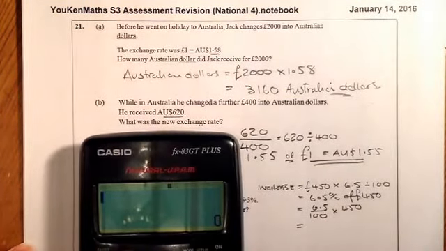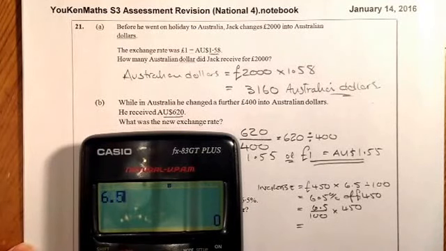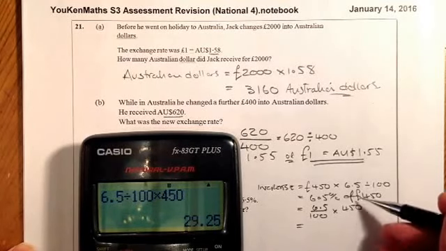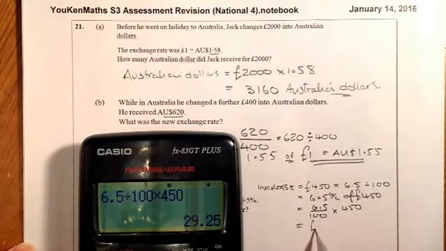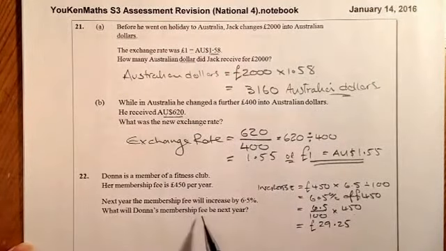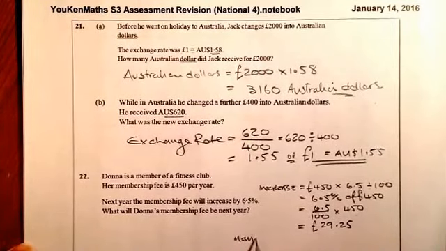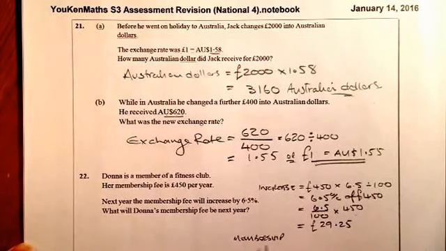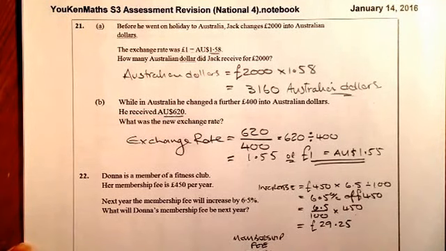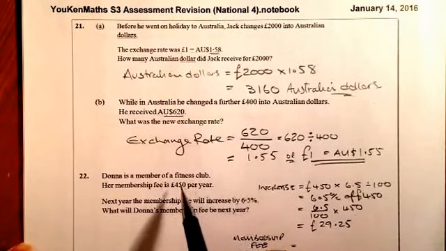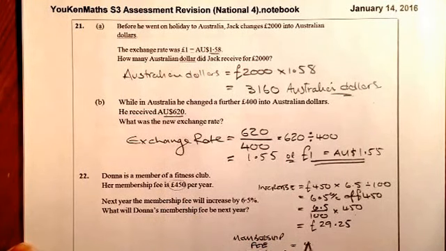Right, so on my calculator, I'll go for 6.5 divided by 100, and I'll multiply that by 450. So either this calculation or that one there at the top in the calculator. So the increase is going to be £29.25. So the membership fee for next year is going to be equal to what it cost previous year, which was £450, plus the increase.